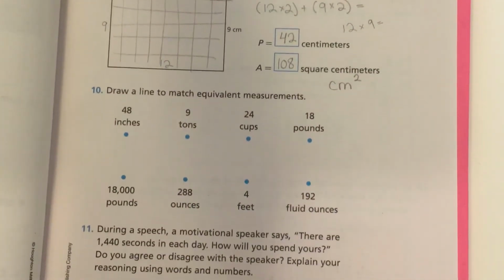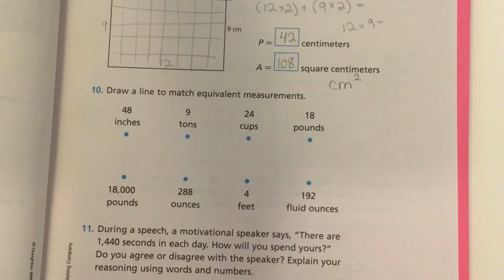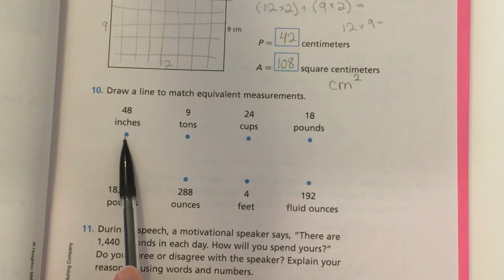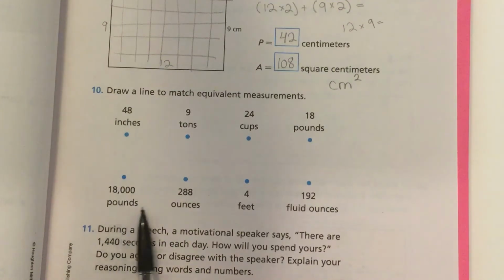Okay, number 10, draw a line to match equivalent measurements. So on this one, you're just going to need to identify how many of these would equal which one of these down here. Some of them are kind of obvious. You know that if you're working with inches, that's a unit of length. So you can look down here and see which one of these is a unit of length. There's only one, feet. So it's probably going to be feet.